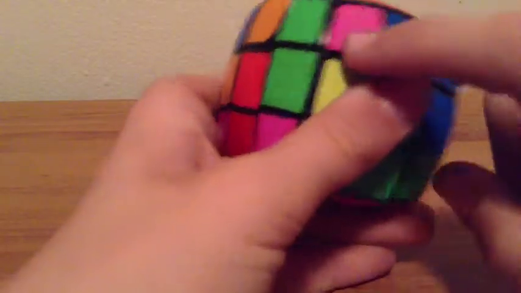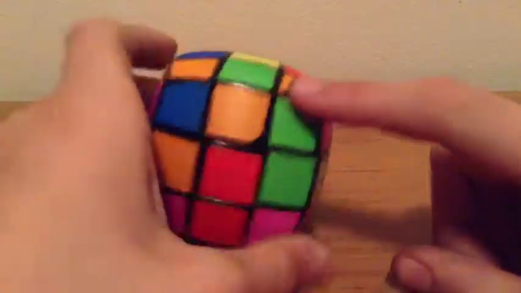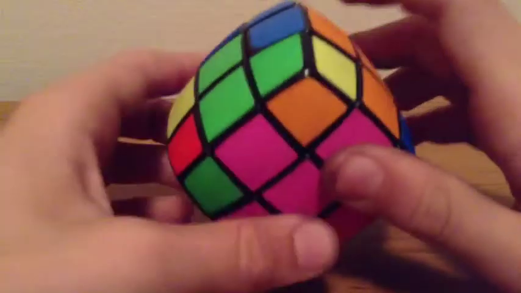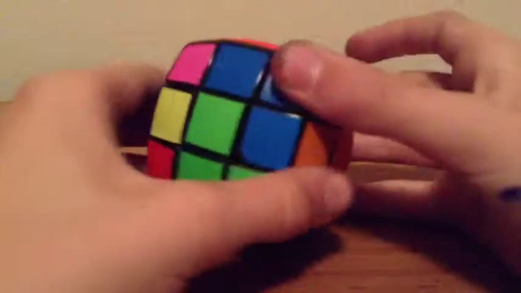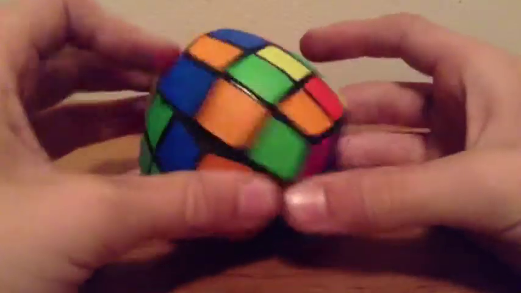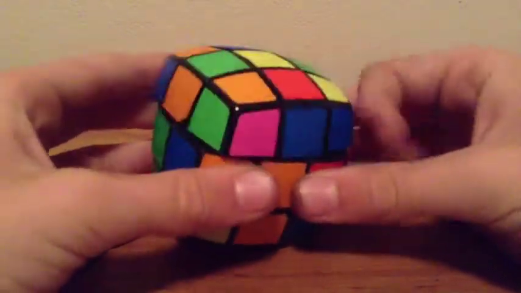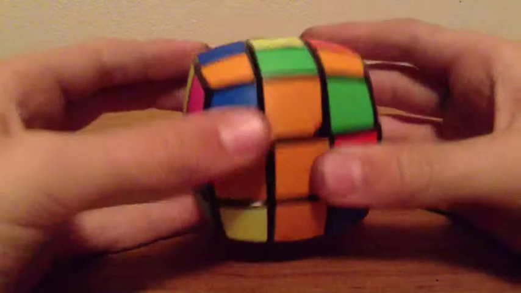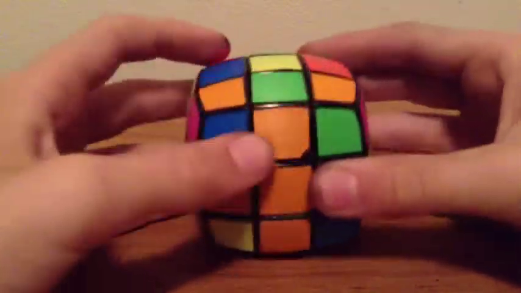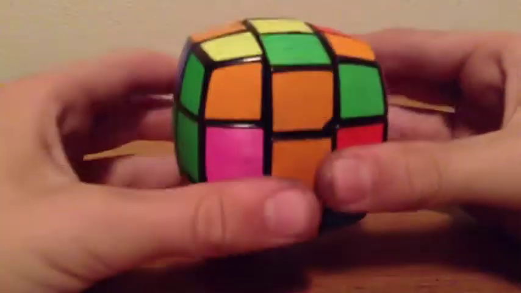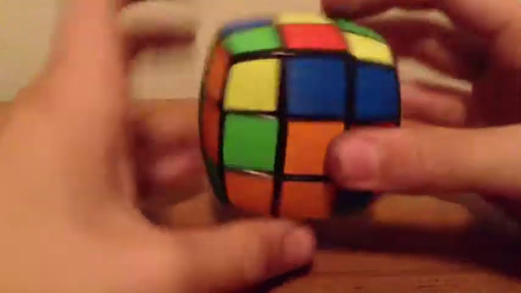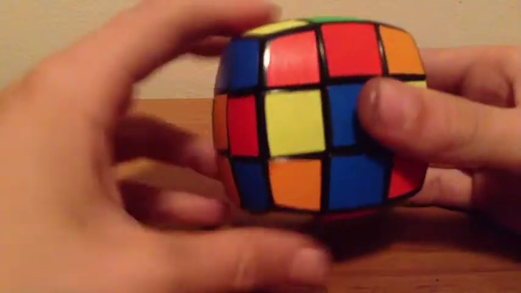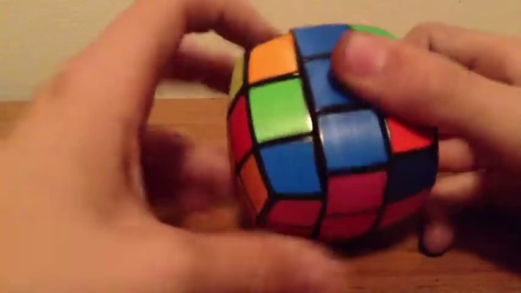Corners in. You find one of the corners, and this one is green and orange, and you find where it matches up to, which is there. People say they use algorithms for this. I don't really get how you need to, so I just move it so that it's away from that and bring the side up, put it back in, and just bring it down. Then just keep doing that.